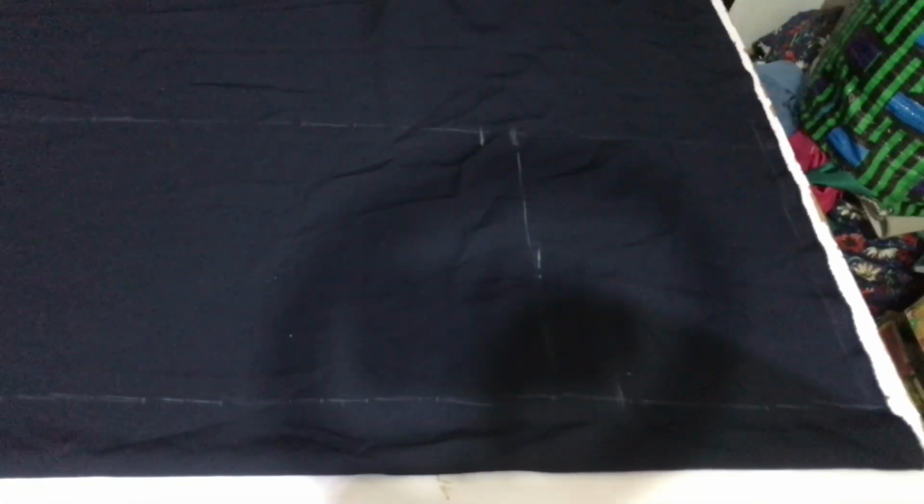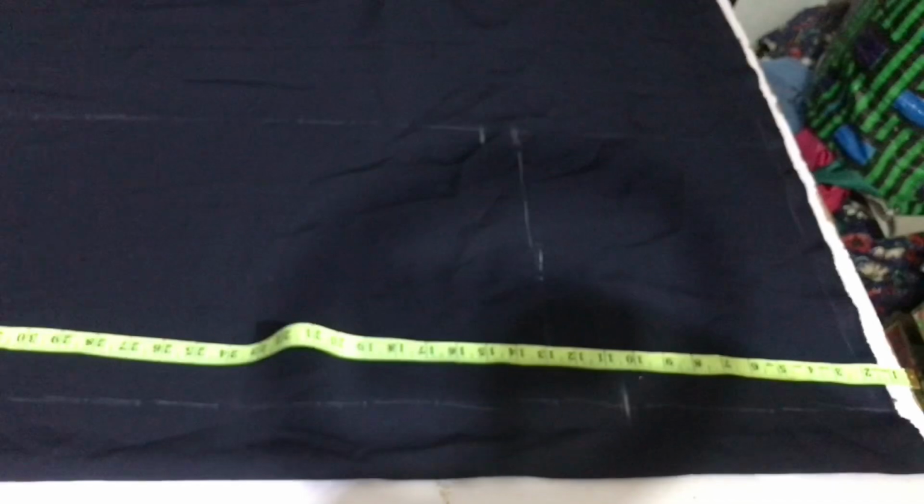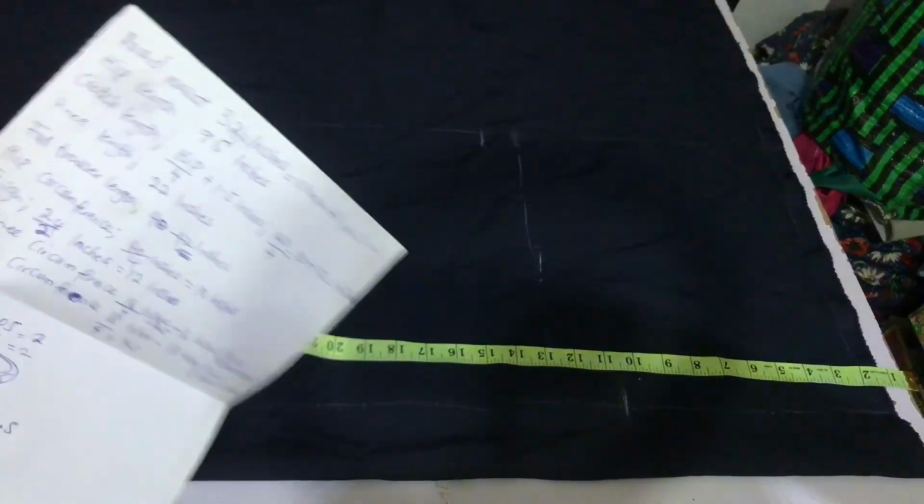So the length of my hip is always like 2 inches away from the length of your crotch, but you can always measure yourself to be sure. So I just went ahead.